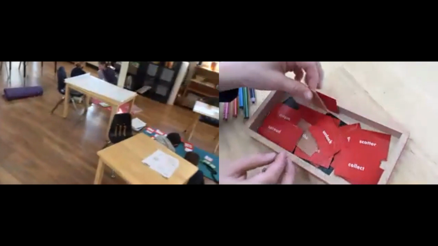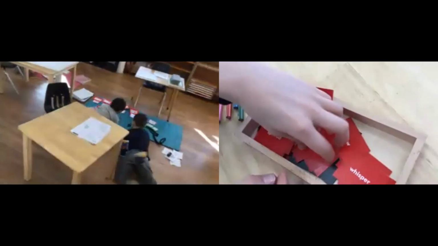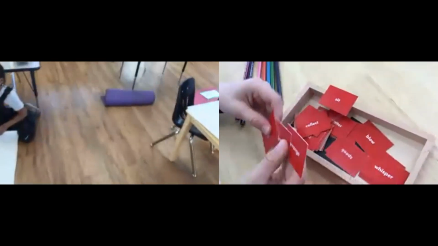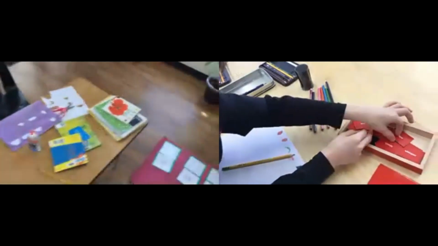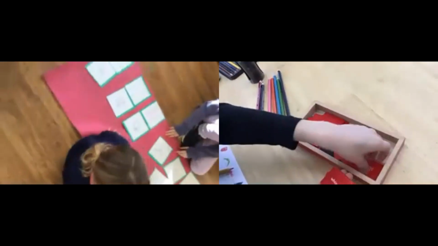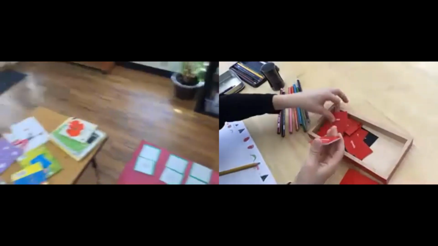Do you want to talk about this work on the right a little, Margaret? Sure. This is again part of the grammar sets of materials. This is called a grammar box. As each part of speech is introduced, students work through these grammar boxes. They have command cards in them, and it'll include a sentence like erase the board.